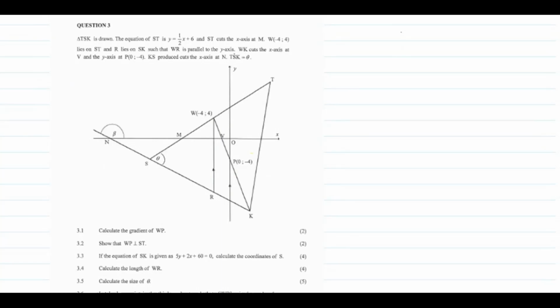So I'm just going to highlight my WR. That's the WR here, right? And they told us that it is parallel to the y-axis, meaning that it's just a straight line that goes through the x point, which is x is equal to negative 4.